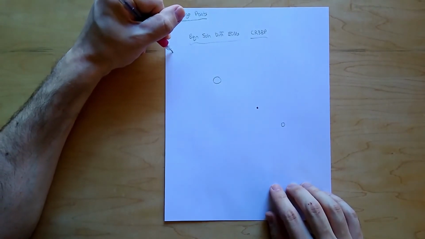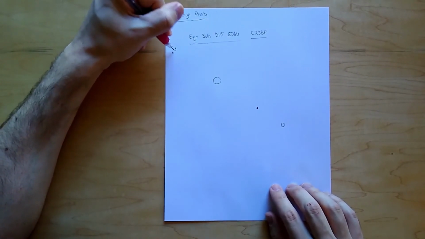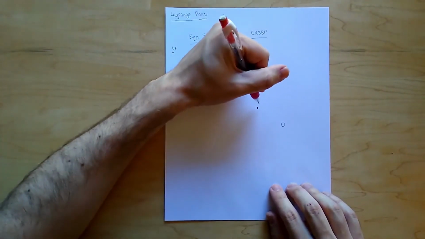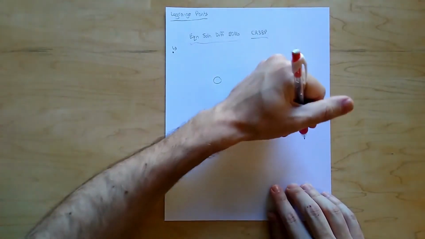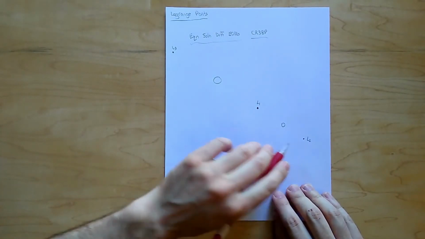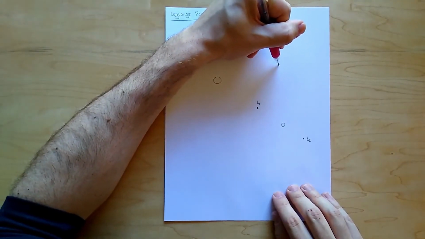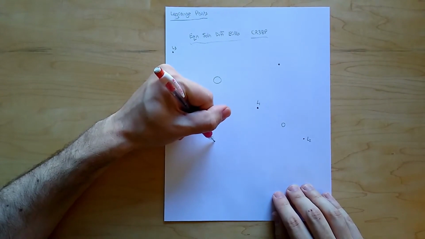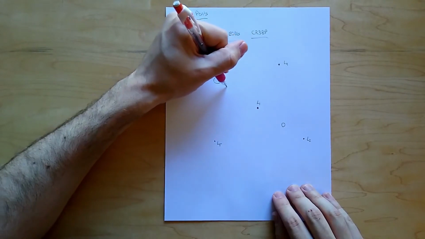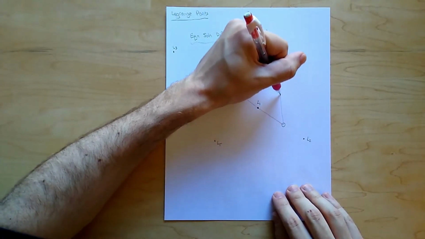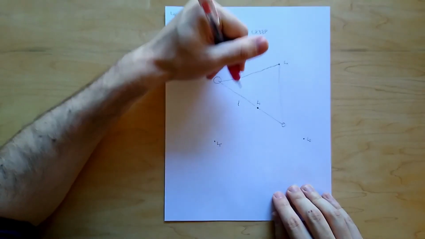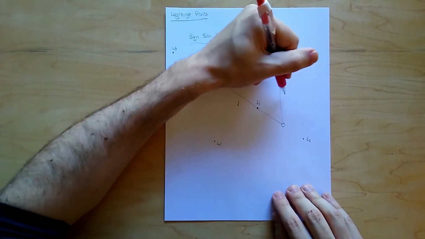There are 3 that are on the line connecting the two bodies. L3, which is about the same distance from the Earth as the Moon, but on the other side of the Earth. L1, which is between the Earth and the Moon, and L2, which is on the far side of the Moon. There are 2 more points that form an equilateral triangle with the Earth and the Moon, L4 and L5. We're going to call the distance between the Earth and the Moon L. So each side of this triangle is of length L.